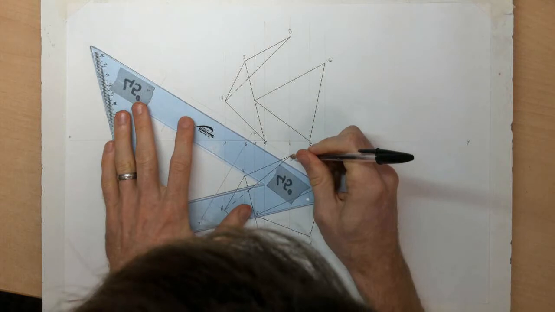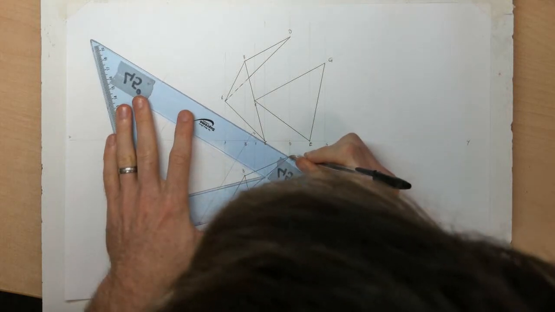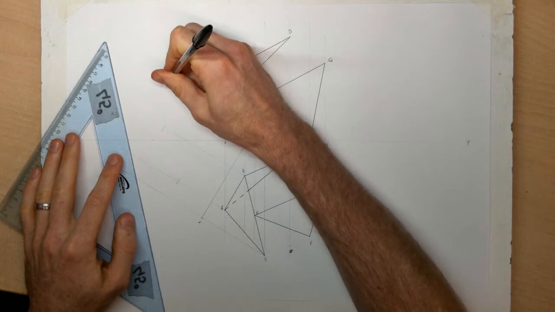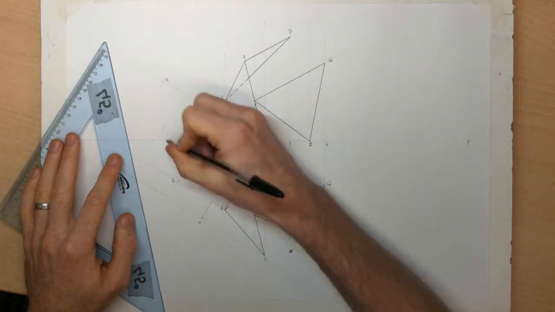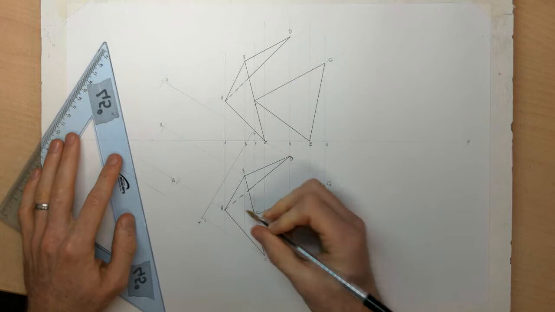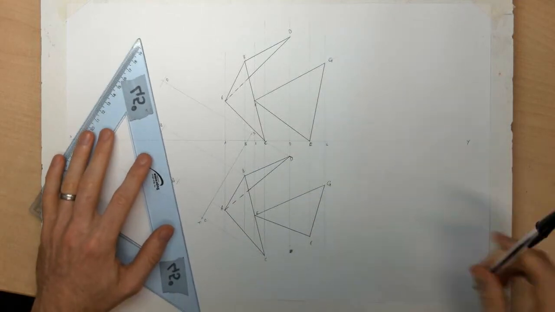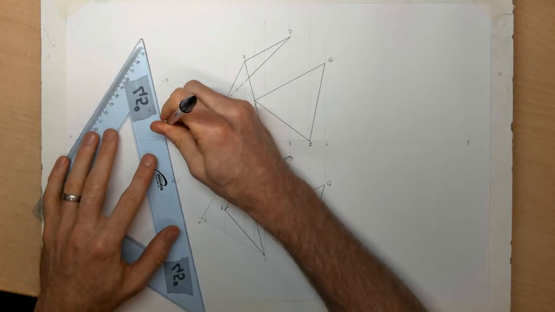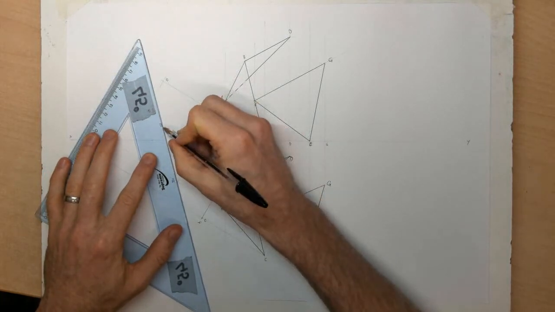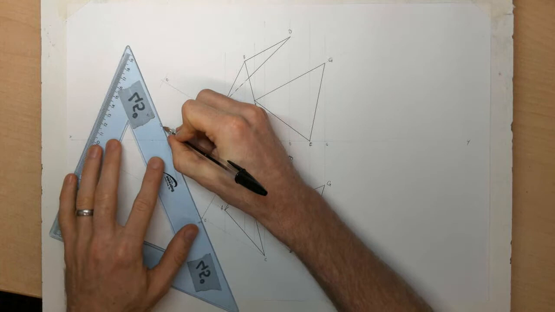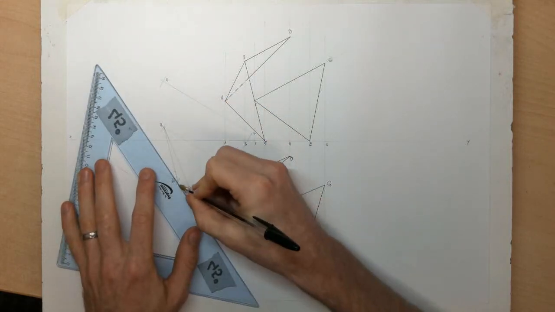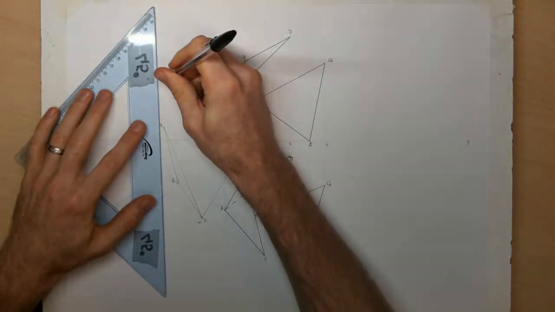So I just need to extend D another little bit further. So D, A, B, C. So let's draw the planes A, B, C, A, B, C. ABG.